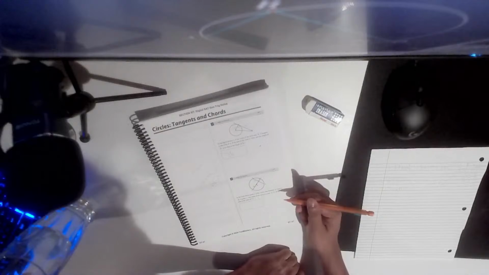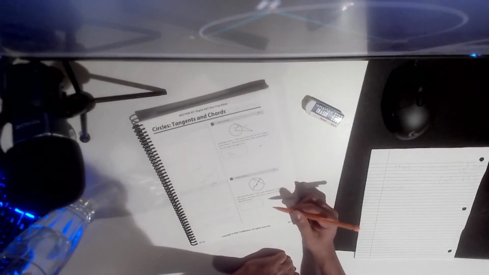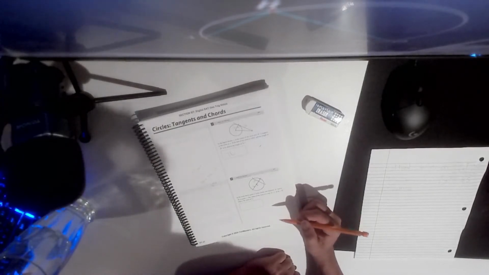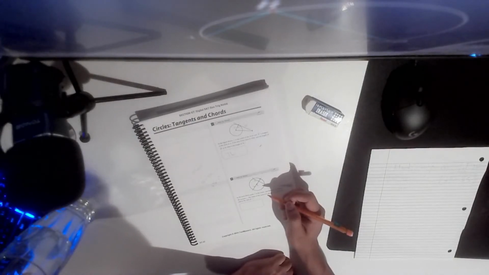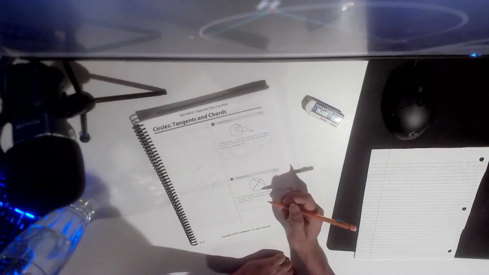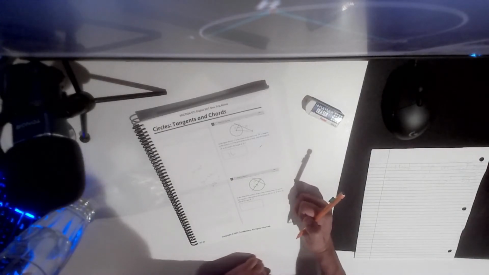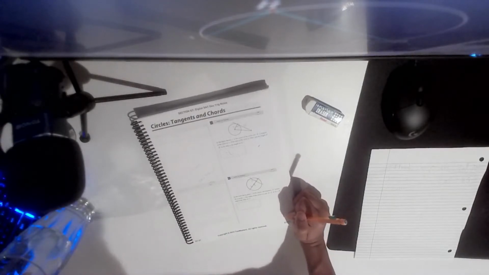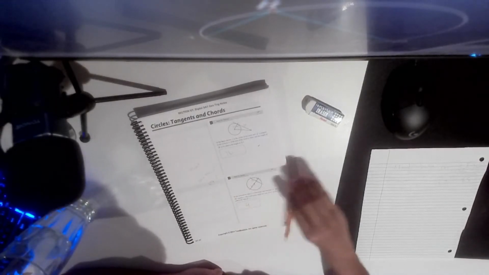E, B, E. It bisects this, right? Well, I'm low-key lost, but I would assume it would be 4. I assume it'd be 4.